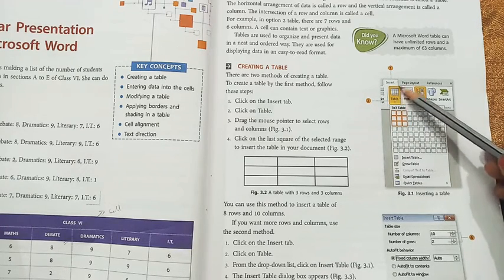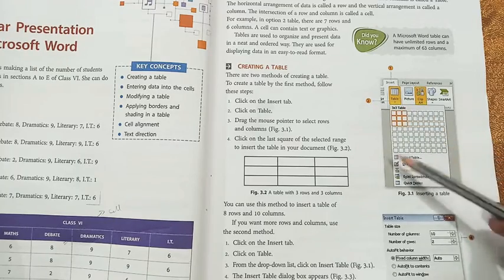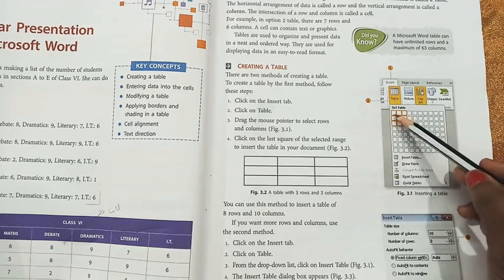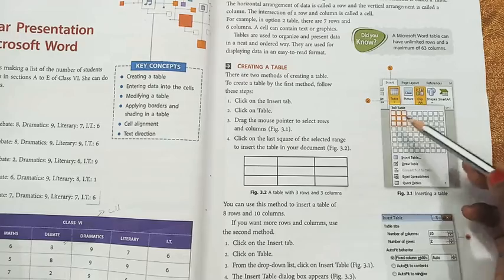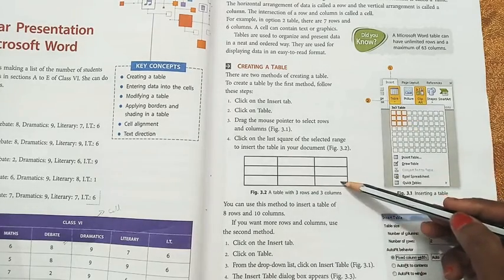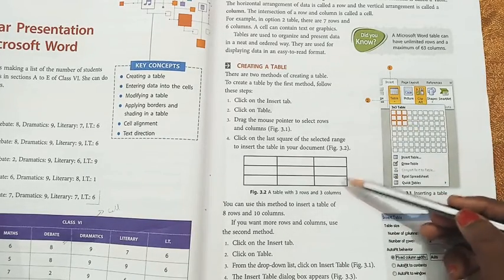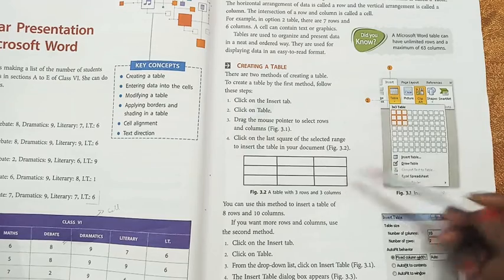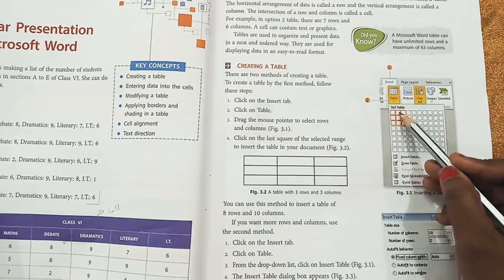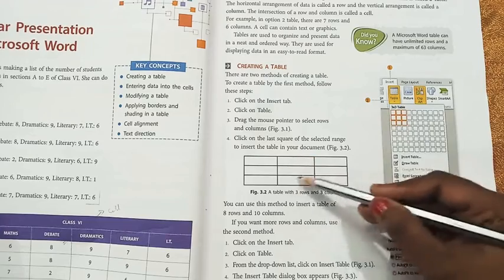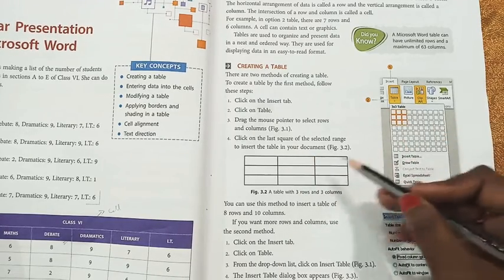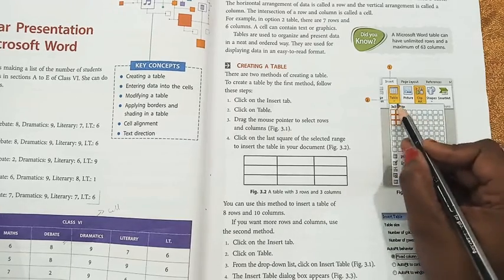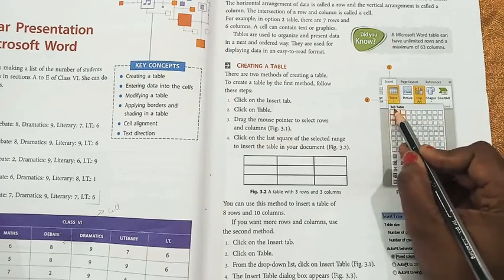If you just click this table icon, it shows a different grid of tables. Suppose here you select 3 columns and 3 rows. If you select like this, it automatically represents 3 rows and 3 columns in your Word document. It automatically appears on the screen like this. Suppose if you click only 2 boxes, it means 1 row with 2 columns. If you click the whole grid, 10 rows and 10 columns will be created. So it automatically displays how many rows and columns you have selected.